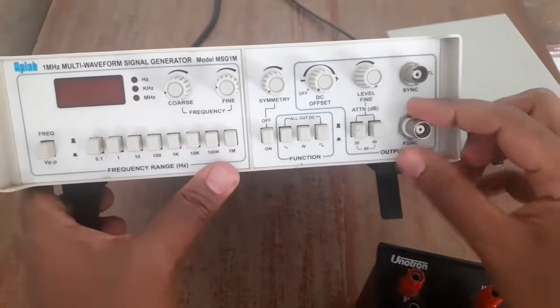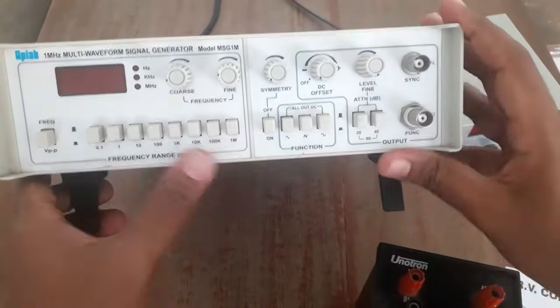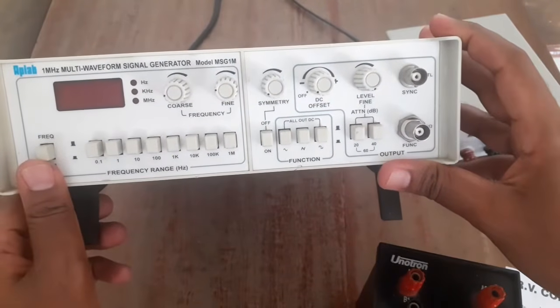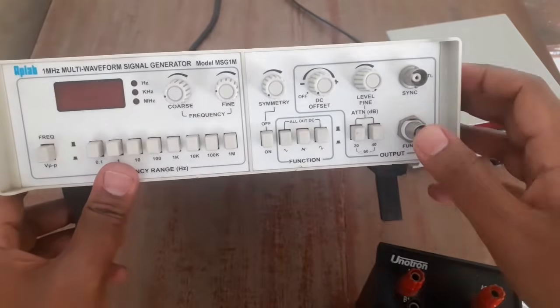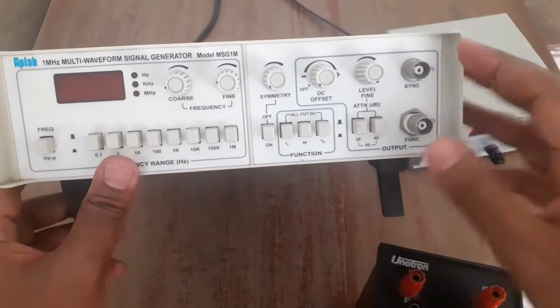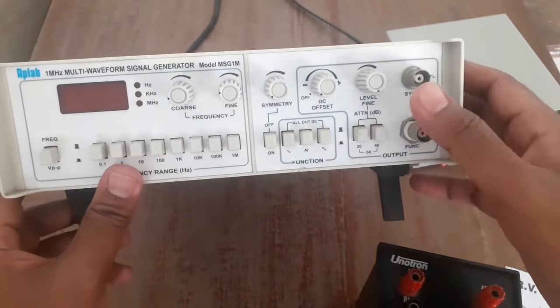Don't hesitate thinking that it may give you a shock because it is AC. Why won't it give a shock? Because the voltage is very low. The maximum voltage it produces is just 20 volts, whereas the AC in our households is about 220 volts. That will give a shock, but not these things, so we can touch here, not a problem.